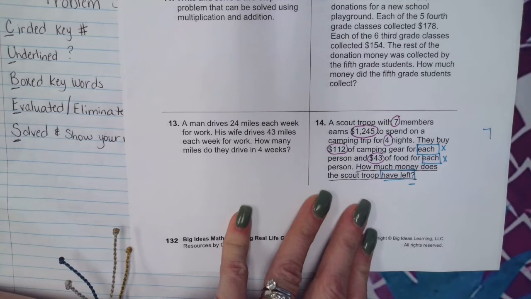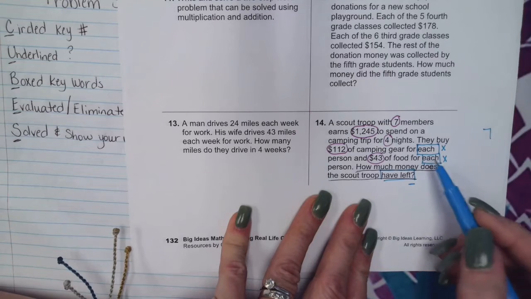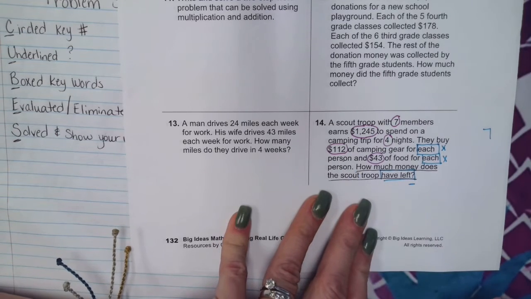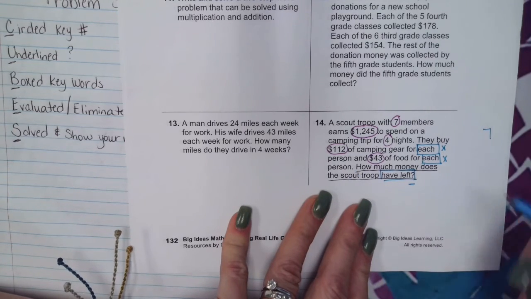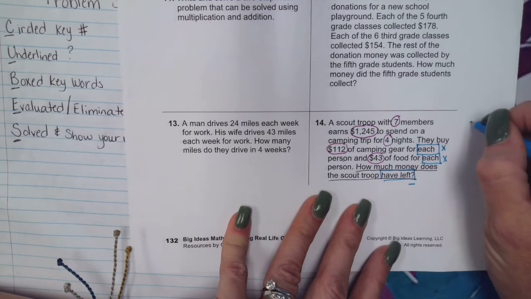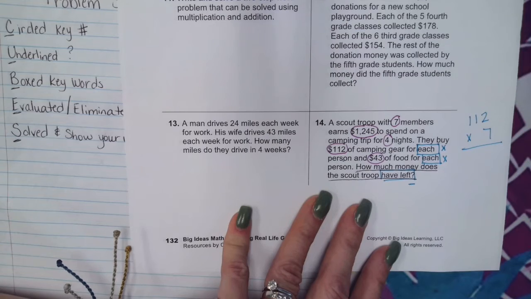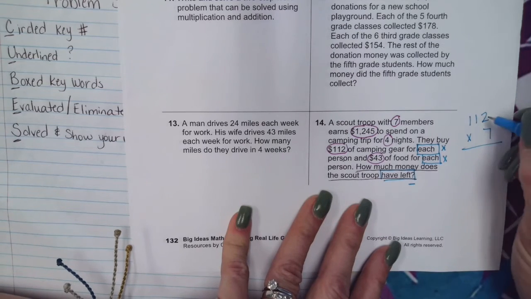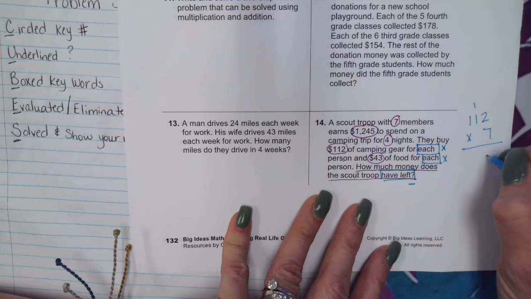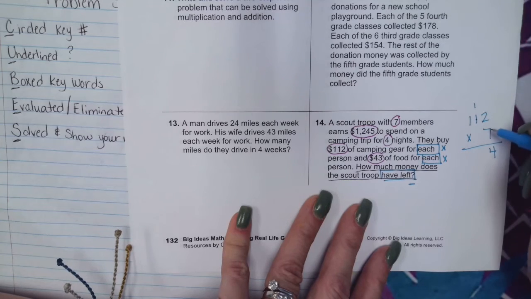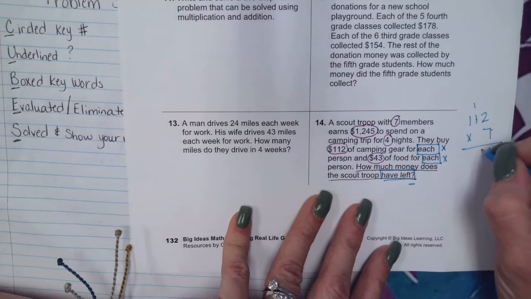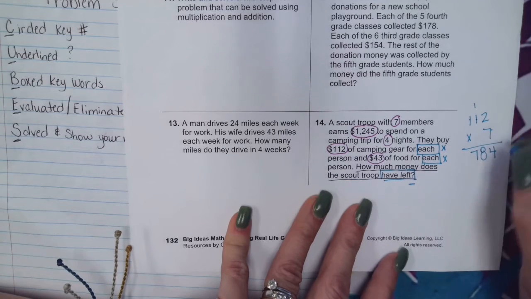So that's what I'm actually going to be multiplying by, because it's talking about each person. They're going to buy $112 of camping gear for each person. 2 times 7, 14. 1 times 7 is 7, plus 1 is 8. 1 times 7 is 7. So they're going to spend this much money on camping gear.